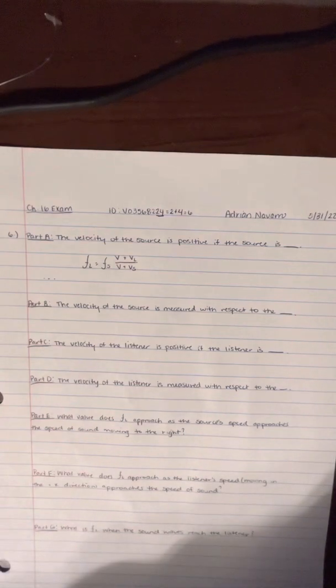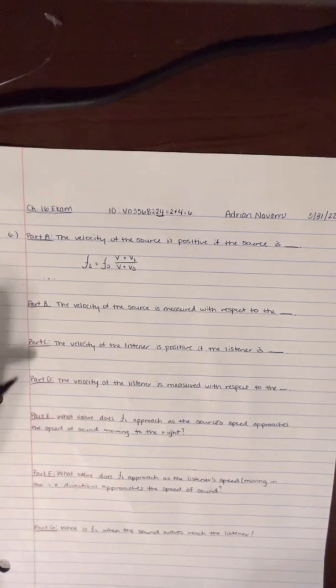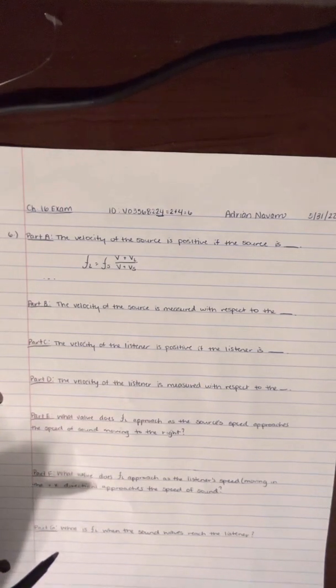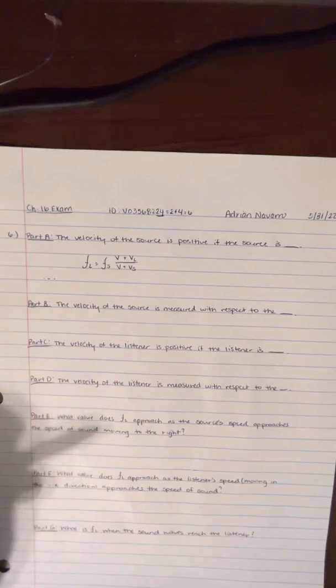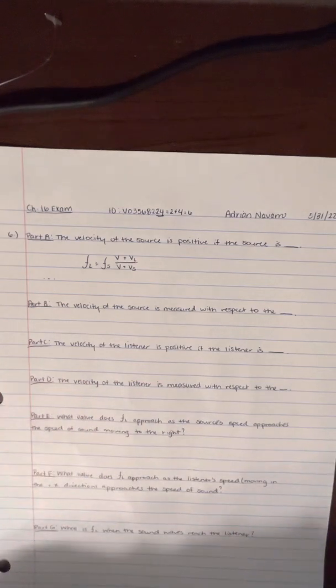Hi, so like the previous chapter 15 exam, for the chapter 16 exam, I will be doing number 6. I wrote each part to it as this was multiple choice problems, and I'm actually going to go back to number 6.